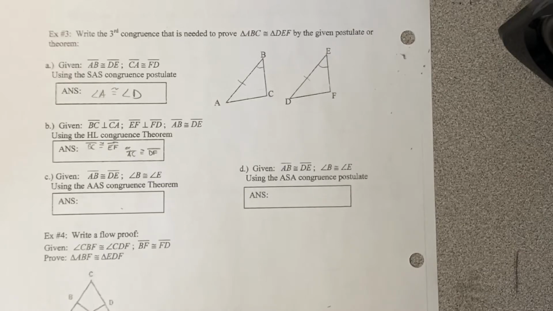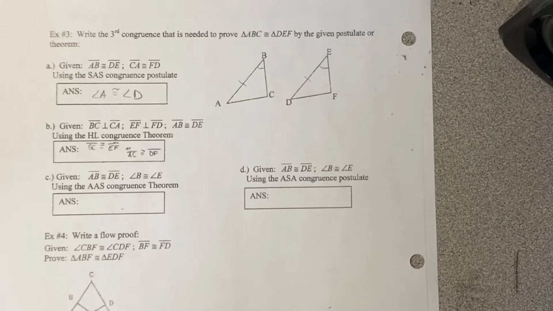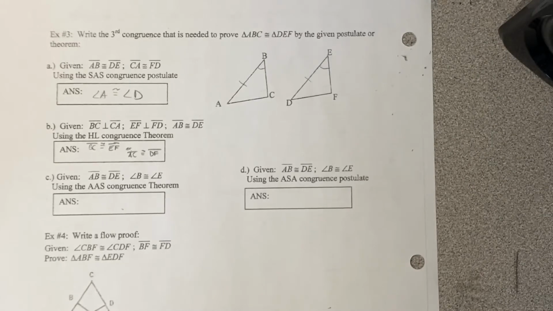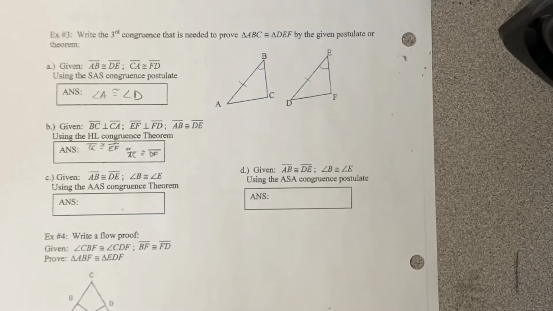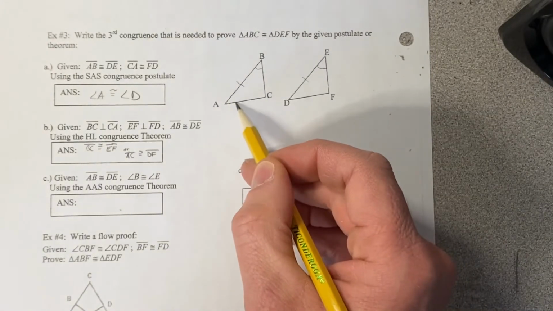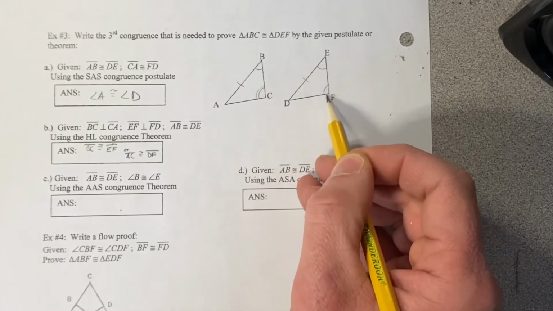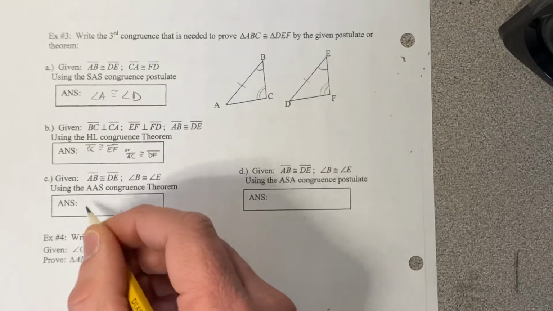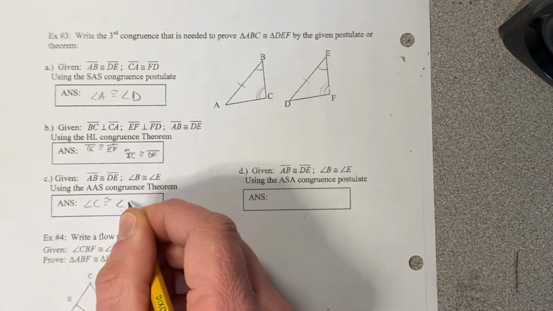Well, to be AAS, the other angle needs to be such that the side that we know is congruent is not included, is not between the two angles. So I can't go here, I have to go here. I'm going to have to know that angle C is congruent to angle F.